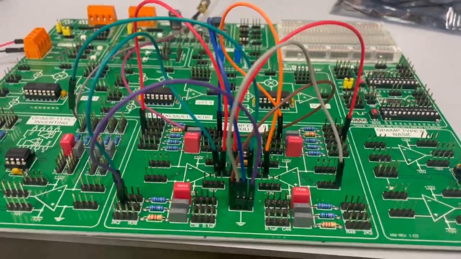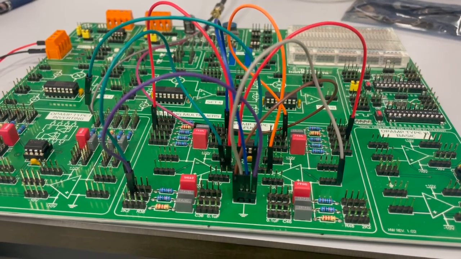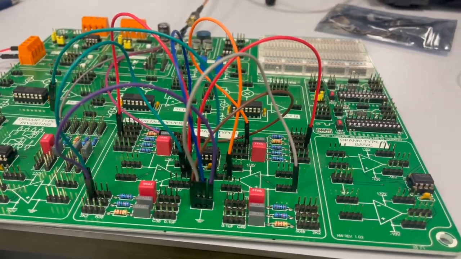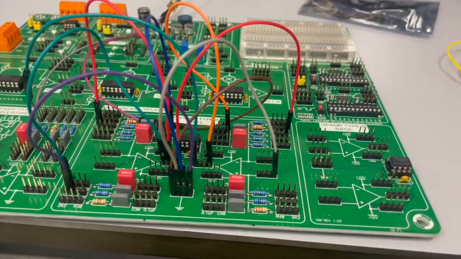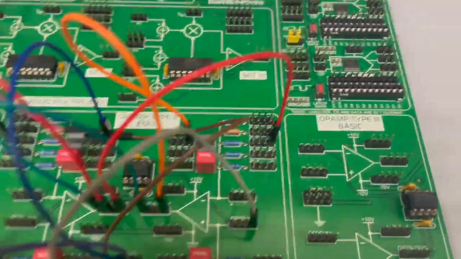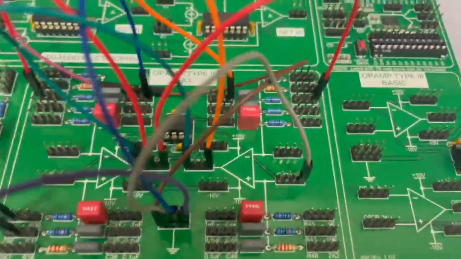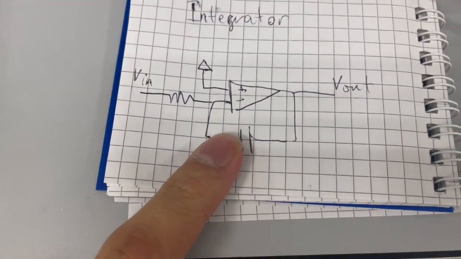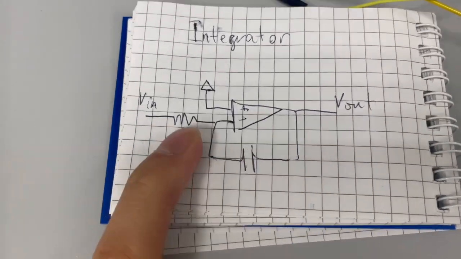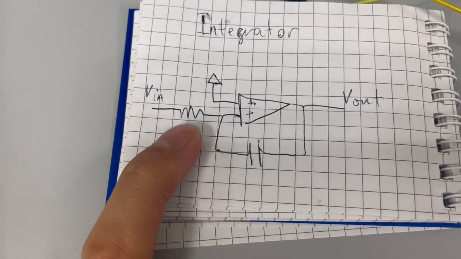Now once we build the Astable Multivibrator that can produce a square wave for us, let's connect the output of this Astable Multivibrator to the next stage, which is the integrator. The integrator we already know. It is simply the op-amp circuit where we connect a capacitor in the feedback line to the minus, the minus goes to the resistor, and the plus goes to the ground.